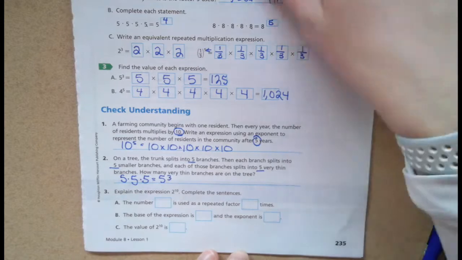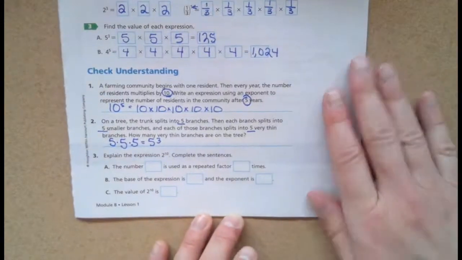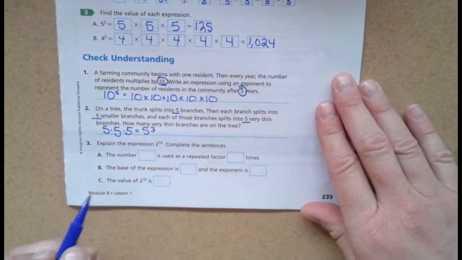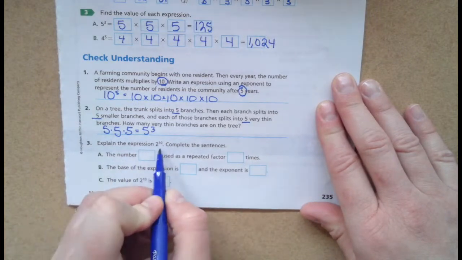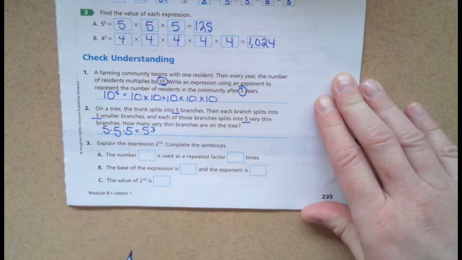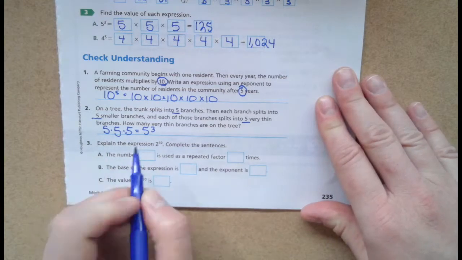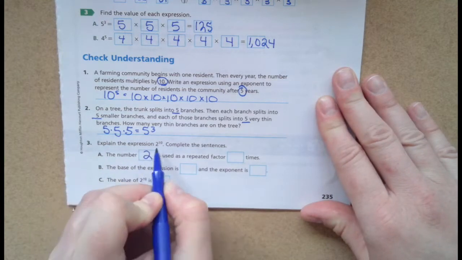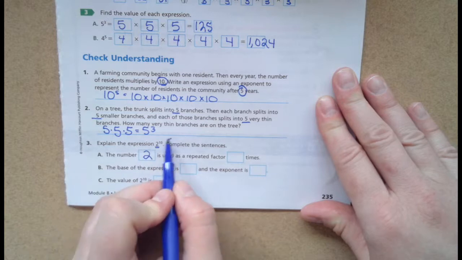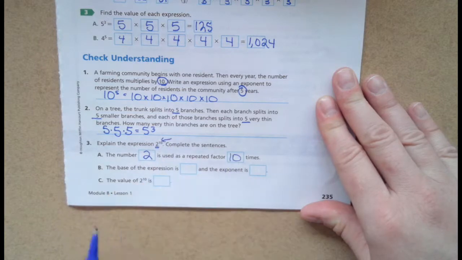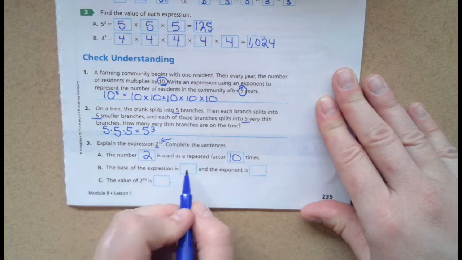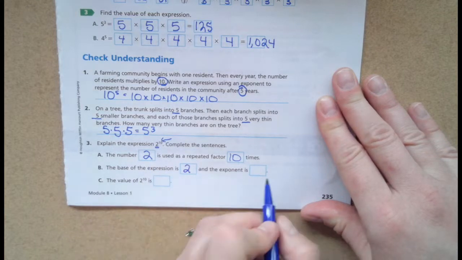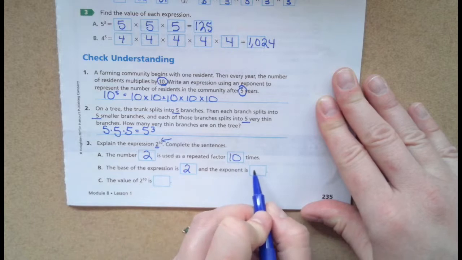On these last couple down here for question C, or 3, explain the expression 2 to the 10th power, complete the sentence. The number 2 is used as the repeated factor 10 times, because that's what our exponent says. The base of the expression is 2, because it's the repeated factor, and the exponent is 10, because that's how many times we're going to multiply 2 times itself.